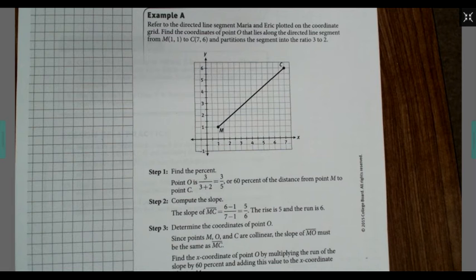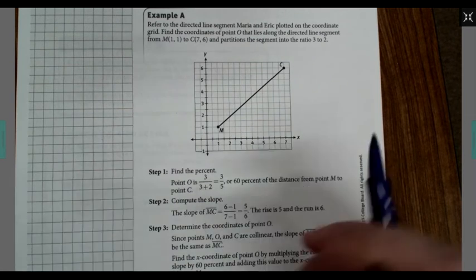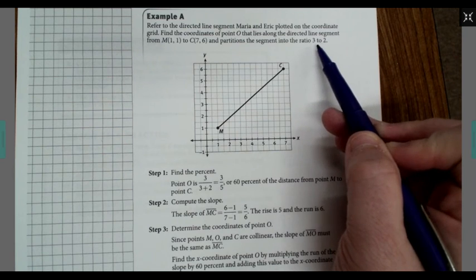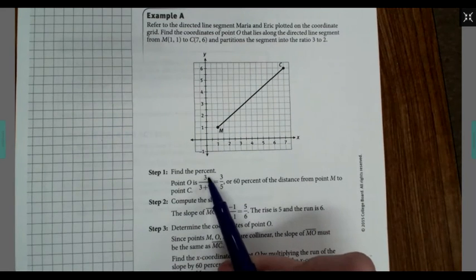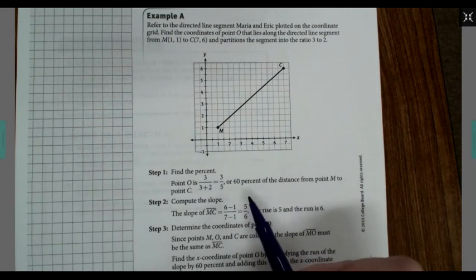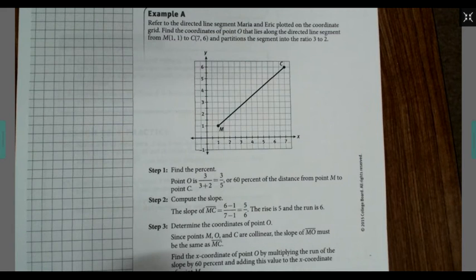Step 1, find the percent. Point O is 3 over 3 plus 2 because it's a ratio, 3 to 2. So it would be 3 over 5 because the two pieces added together is 5. Or 60% of the distance from point M to point C.